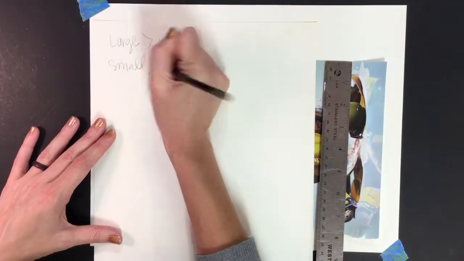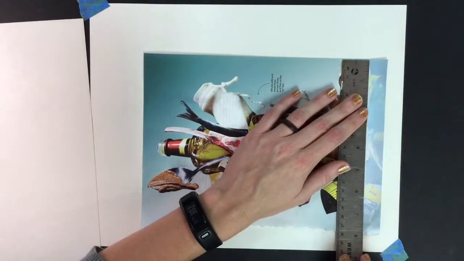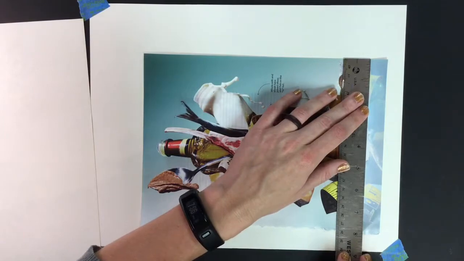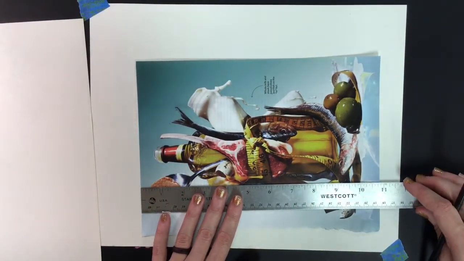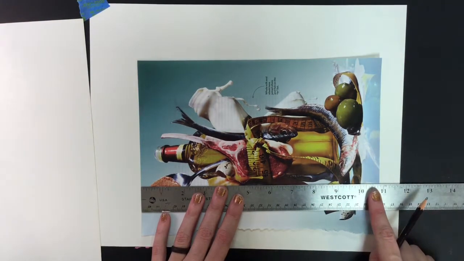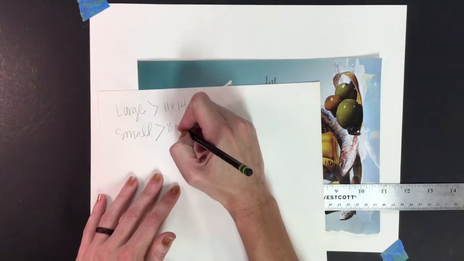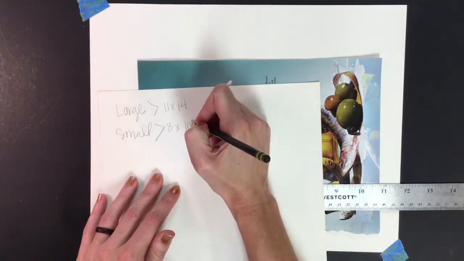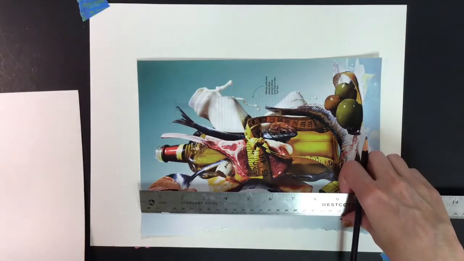My smaller picture is 8 by 10 and 7/8, which would be 10.88.